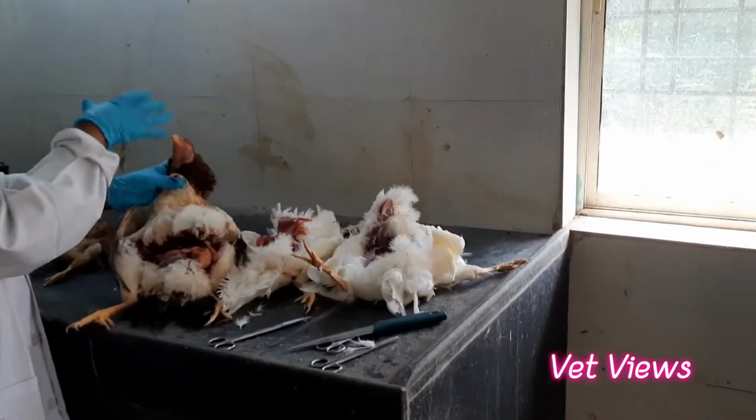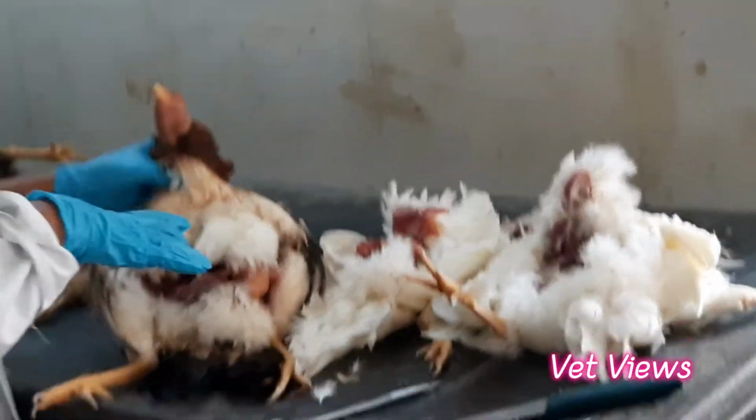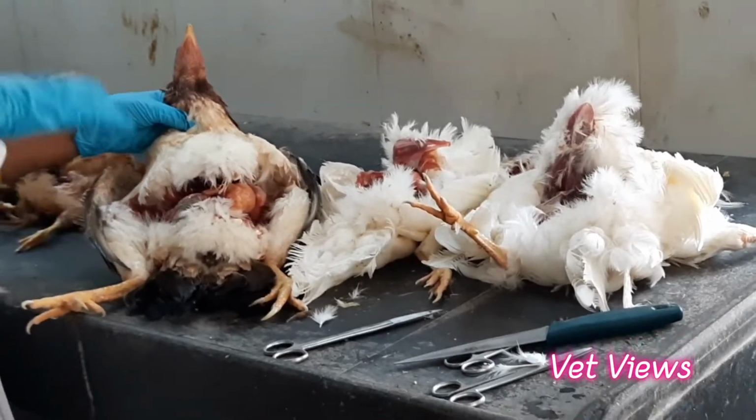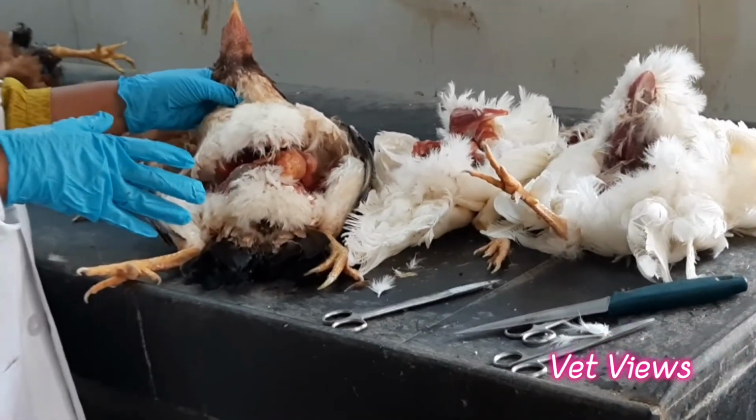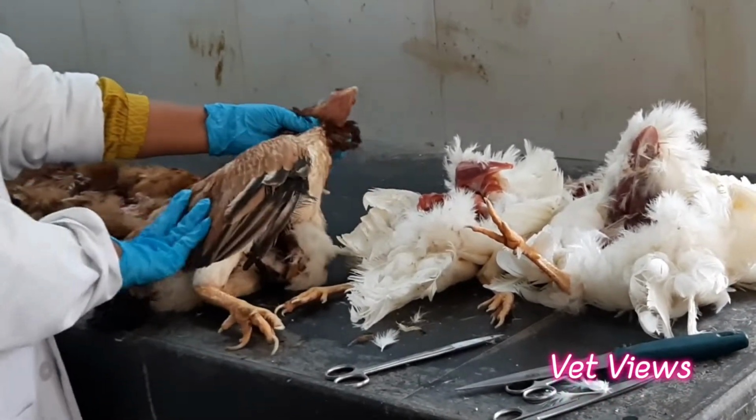First we start observing from the external part. Starting from the external: what is the body setup, what is the body condition, and what is the feather part. All these things will give some clue, then start opening. Okay, so whatever this thing, this is a very adult bird, it's a layer bird.